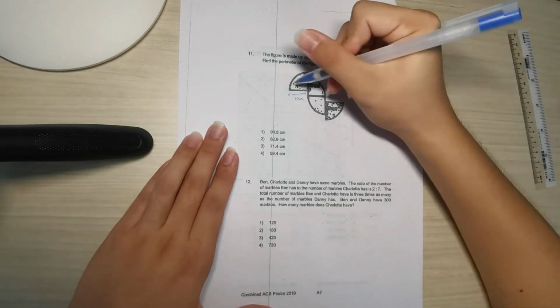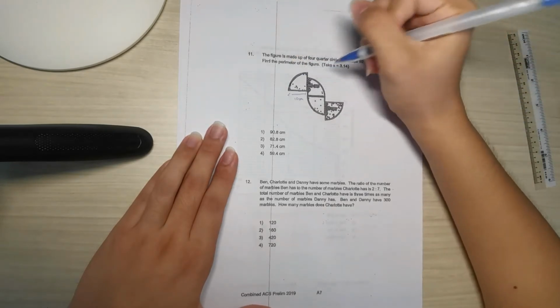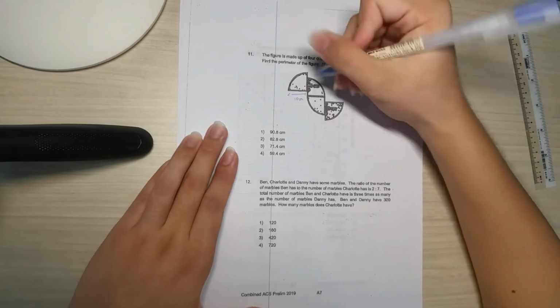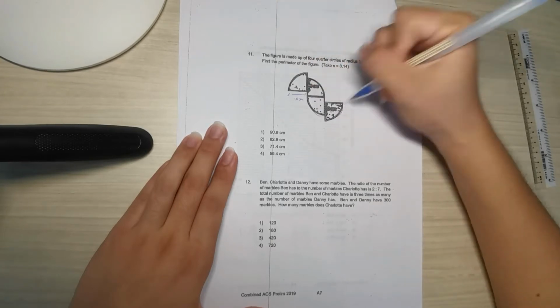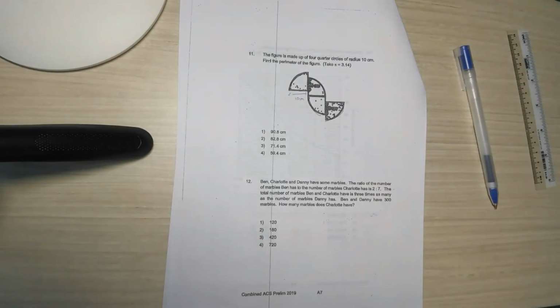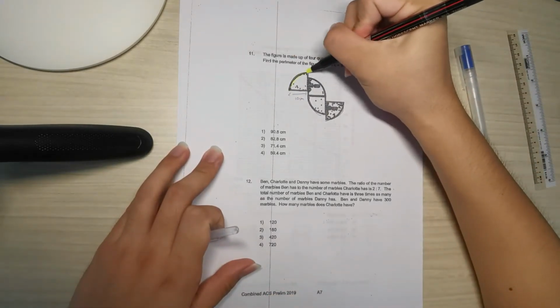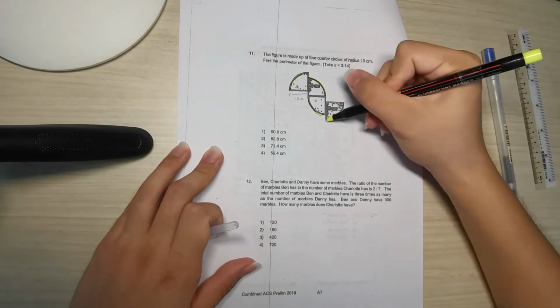So I have a quarter of a full circle circumference, another one here, another one here, another one here. Let me grab a highlighter so it's clearer. So one here, one here, one here, and one here.